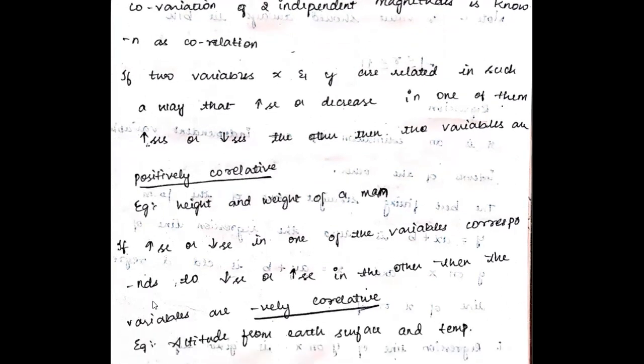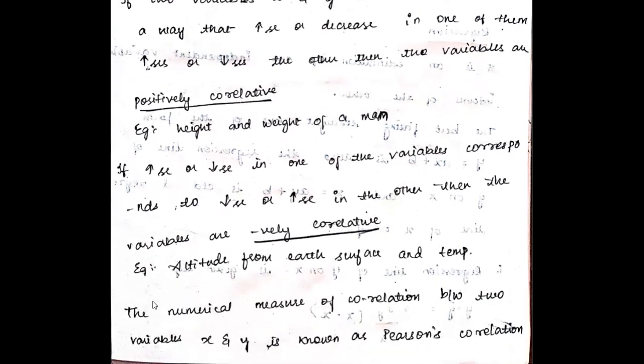To give an example for negative correlation, altitude from Earth's surface and temperature. As and when the altitude from Earth's surface increases, obviously the temperature decreases. That means they are moving in the opposite direction. So this is an example for negative correlation.